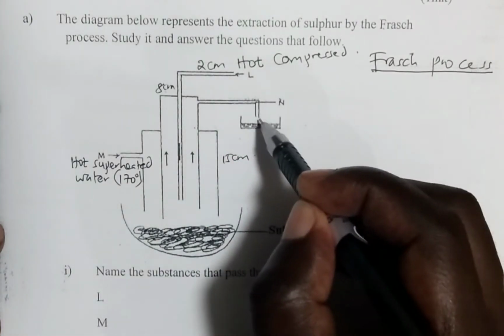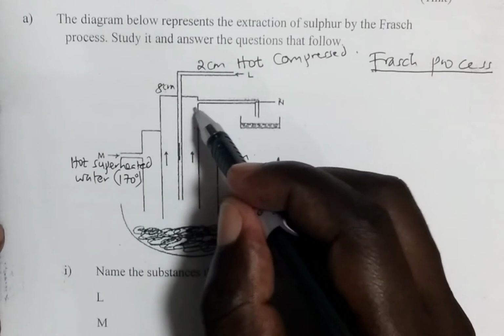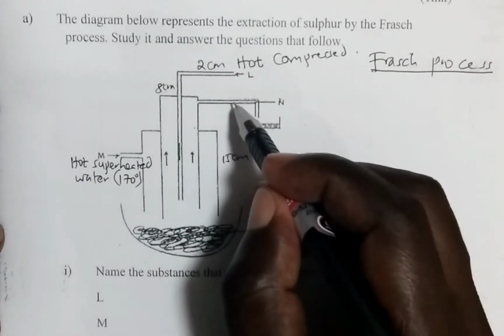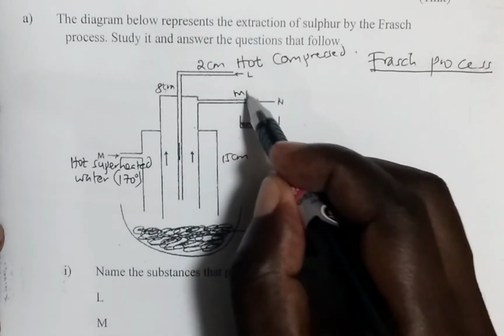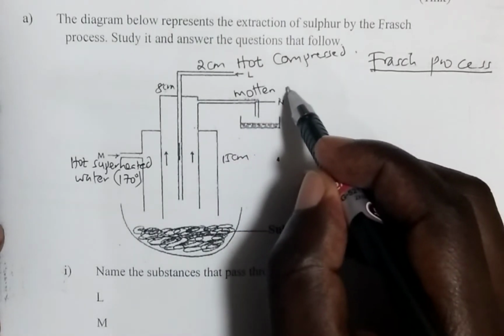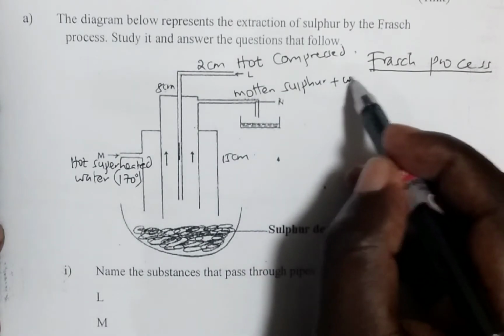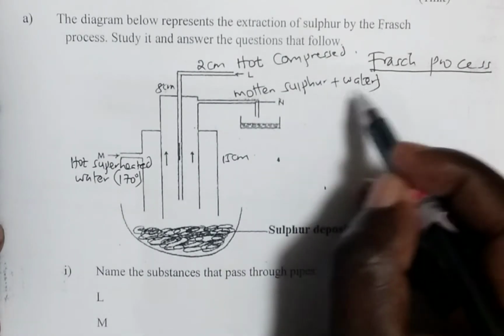Then of course we have the middle pipe whose diameter is 8 centimeters, and this pipe carries molten sulfur and water onto the surface.